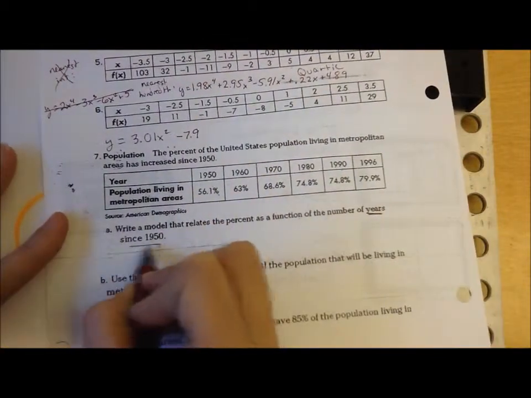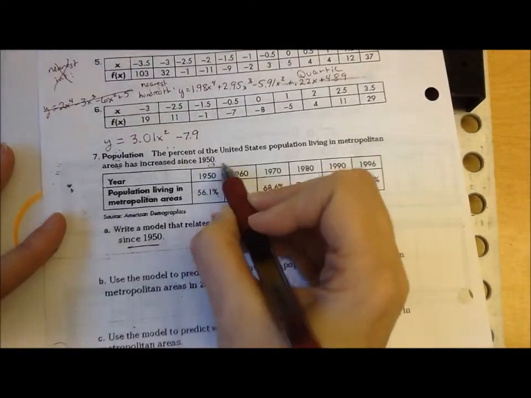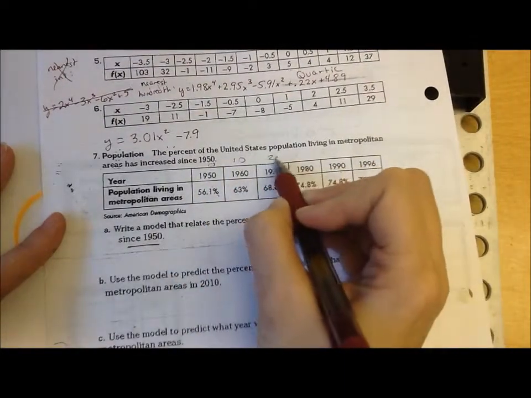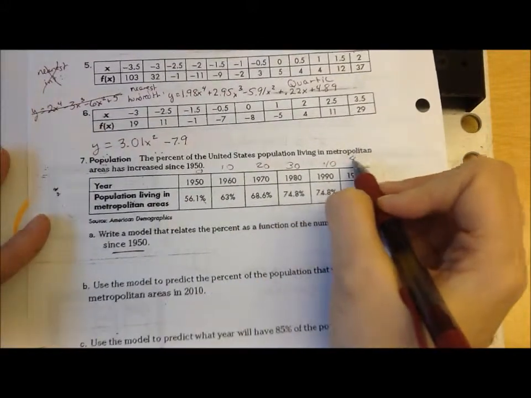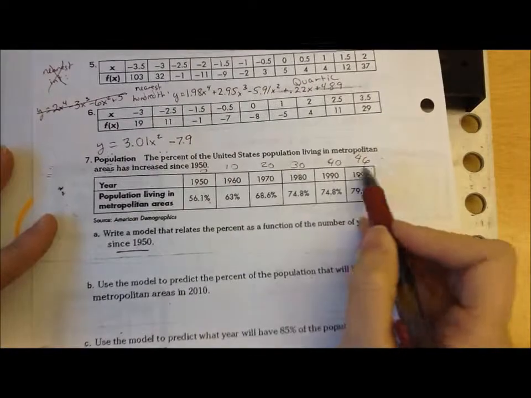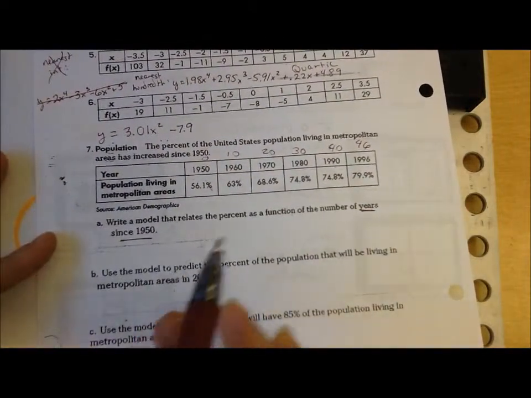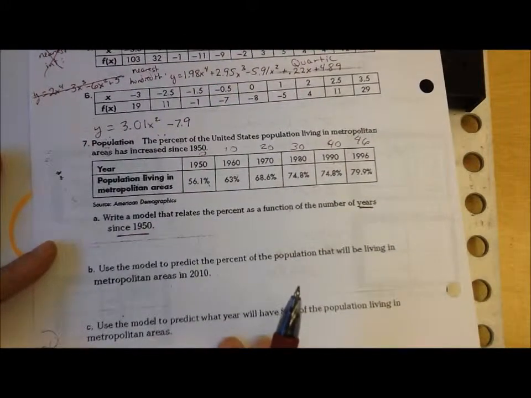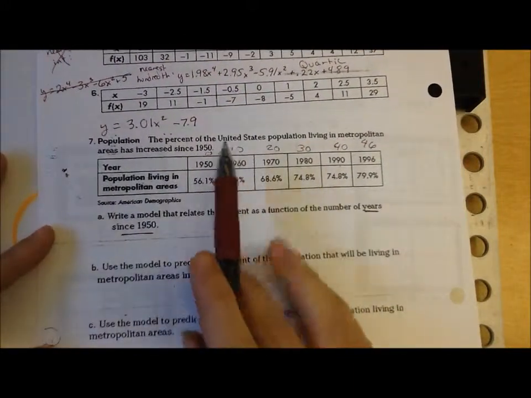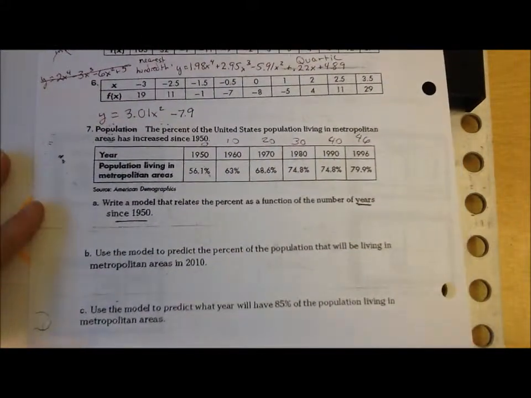Years since 1950. If you do that, so this is 0 years since 1950, 10 years and 20 years and 30 years and 40 years and 46 years, and then you forget you've done that and put in 2010, you're going to get a really strange answer. So again, be aware of that. If you get an answer that doesn't make any sense, go figure out why. I'm going to put in these values and generate a model and come back.